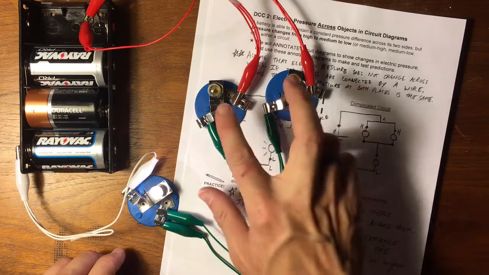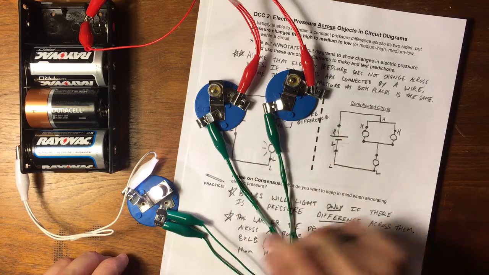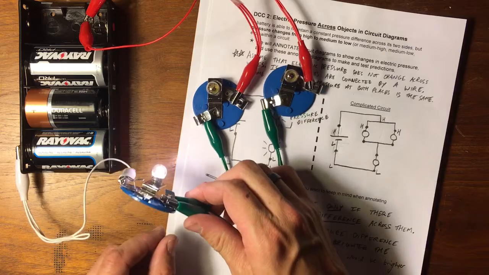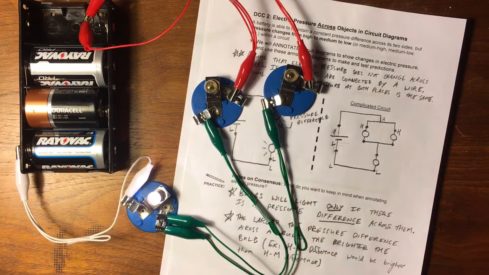Now it may look like these two aren't lit at all, and this one, as you can tell, is super bright. But check this out. If I turn off these lights and I cover up this, you'll see that these bulbs are actually lit a tiny, tiny bit. I don't know if you can see that. I'm going to zoom in on it so you can.